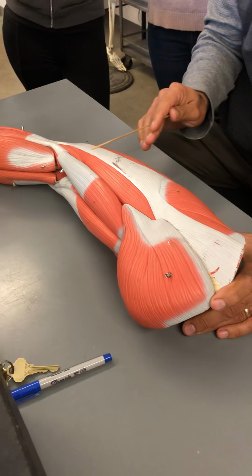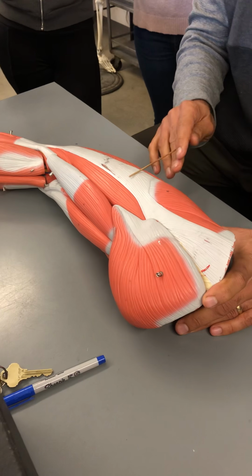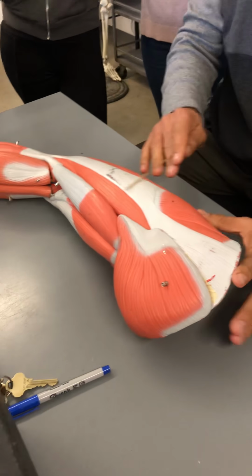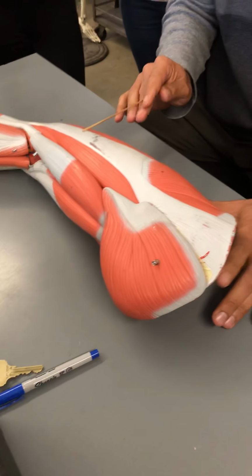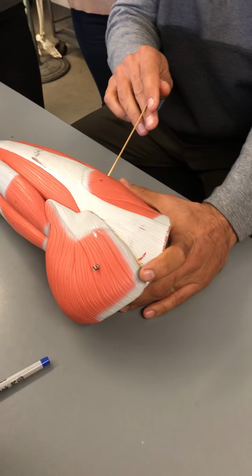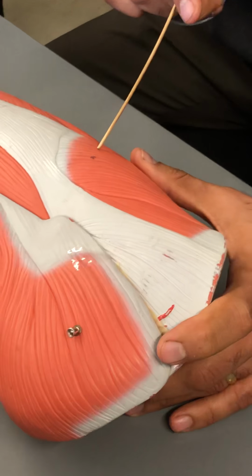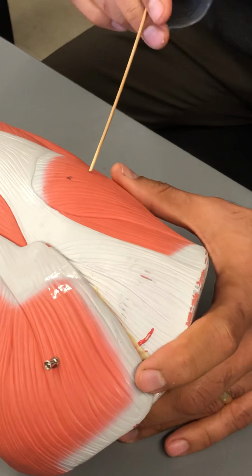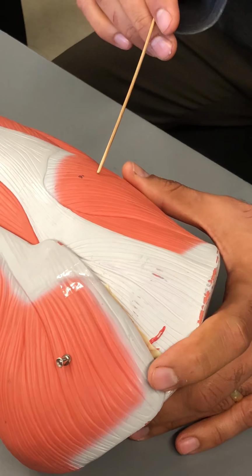You can observe a flat tendon on the lateral aspect of the thigh, and if you continue going up, this muscle right here is called tensor fascia lata.